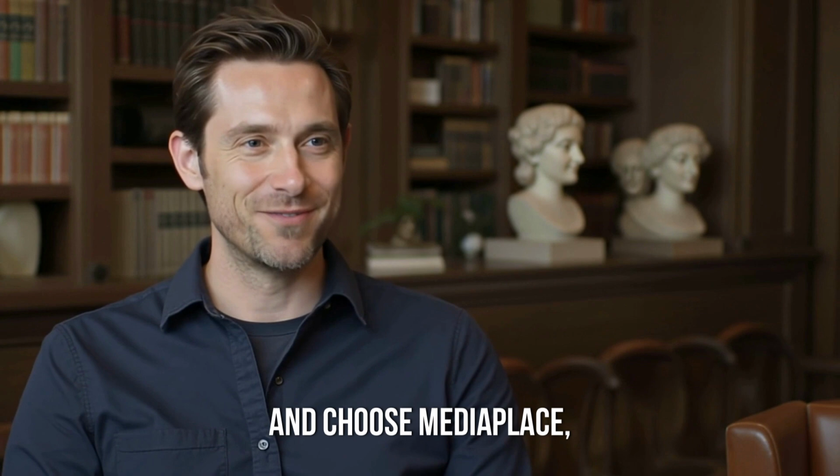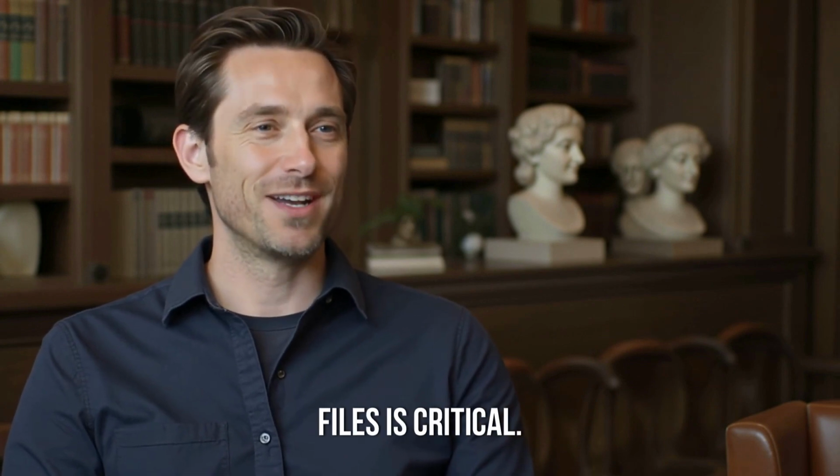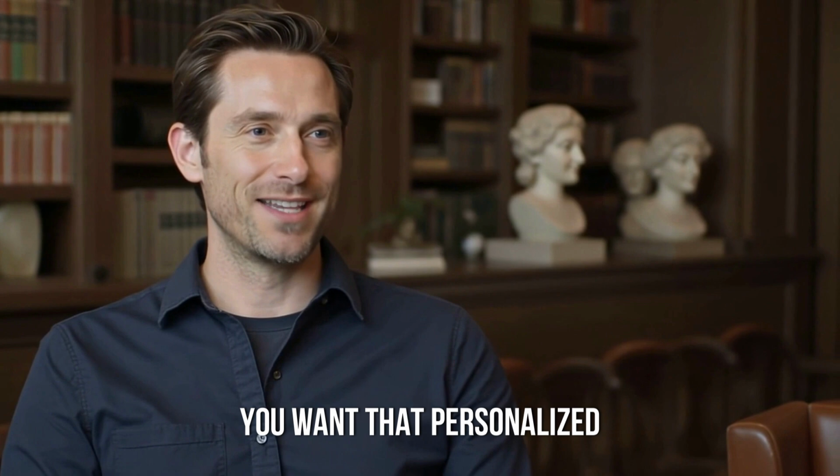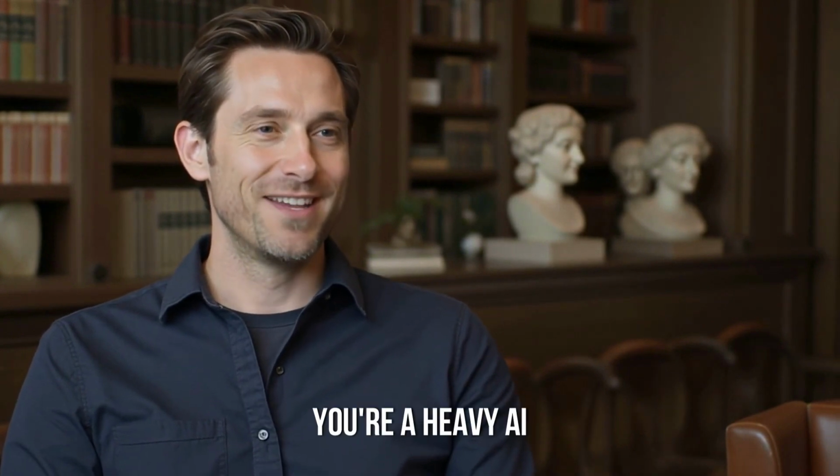And choose MediaPlace if managing local files is critical. You need a desktop app with clear multi-device limits. You want that personalized AI training and cloning. You're a heavy AI user, Max or Unlimited. Or you value non-expiring purchased credits.